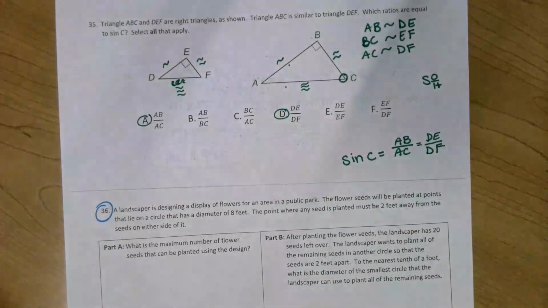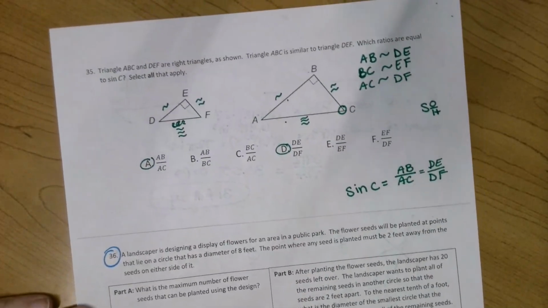Okay, the rest of this is 36 through 39, which is all constructed response questions.